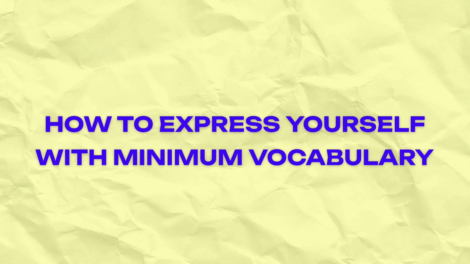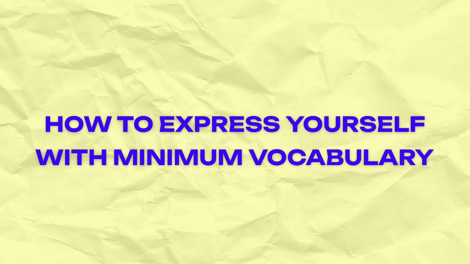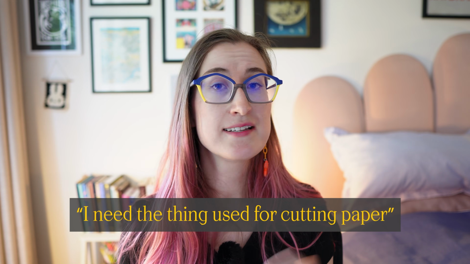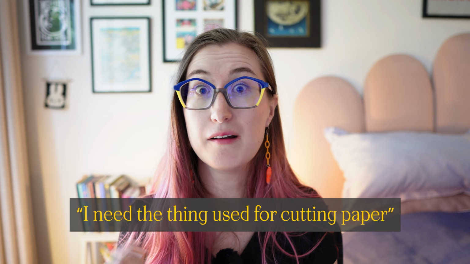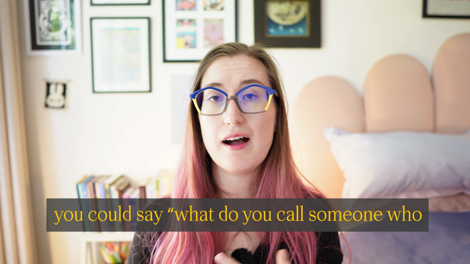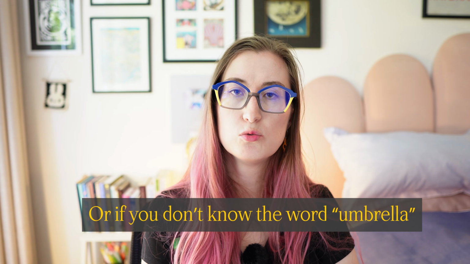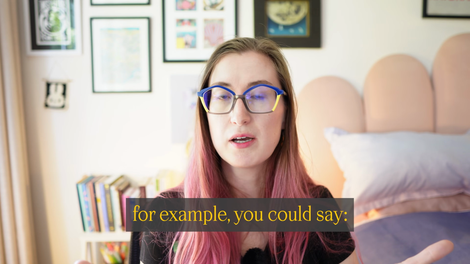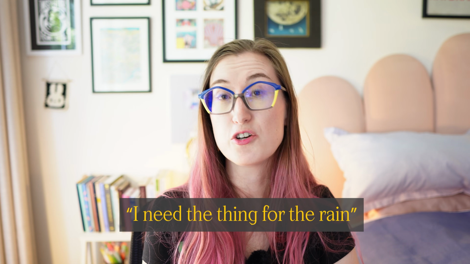For example, in Spanish, you might not know how to say scissors. In fact, I don't think I know how to say that. But I might say something like, necesito la cosa para cortar papel. Maybe you don't know the word vegetarian. Puedes decir cómo se llama alguien que no come carne. Ou si tu connais pas le mot parapluie par exemple, tu peux dire j'ai besoin de la chose pour la pluie. And don't be embarrassed to sound silly.